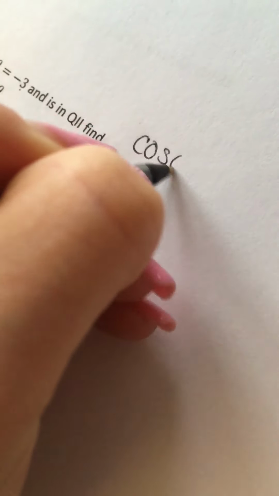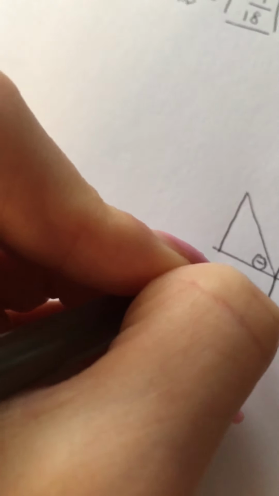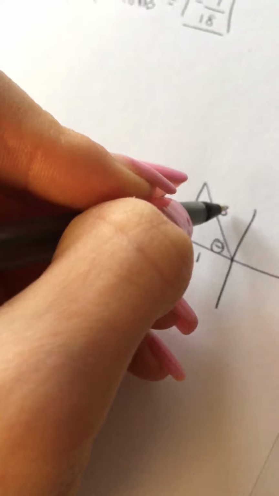So secant is negative 3 and is in quadrant 2. All right, secant's annoying, so we're going to change that to cosine is negative 1/3 in quadrant 2. So let's set this up. Okay. Cosine is adjacent over hypotenuse. 3 squared is 9. 9 minus 1 is 8, so we need the square root of 8, which is going to be 2 root 2. All right, and that'll be positive. All right, so that's our triangle.